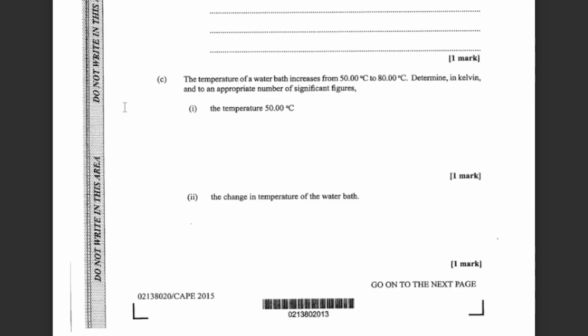Meaning you can measure down to the 100th of a Celsius degree, right? That's why we have the extra zeros there. It's to show that it is accurate to that degree that we showed it as. If it was just 50, then it would only have one significant figure, and that would be the 5.